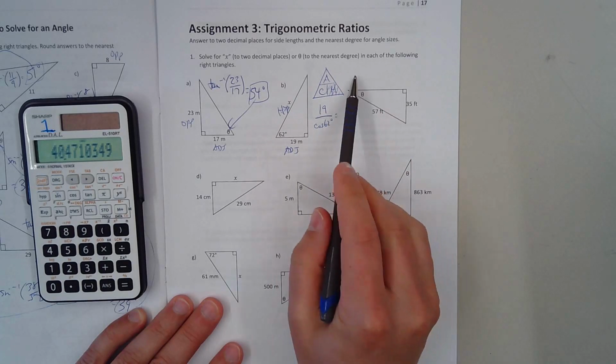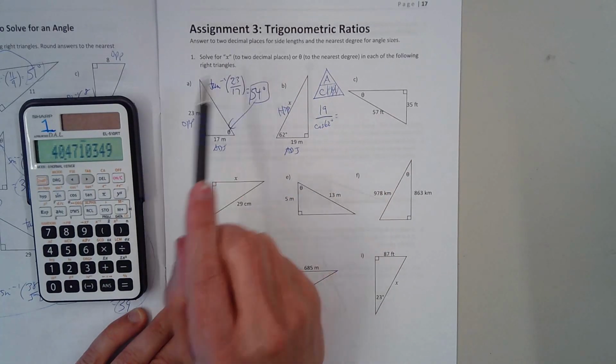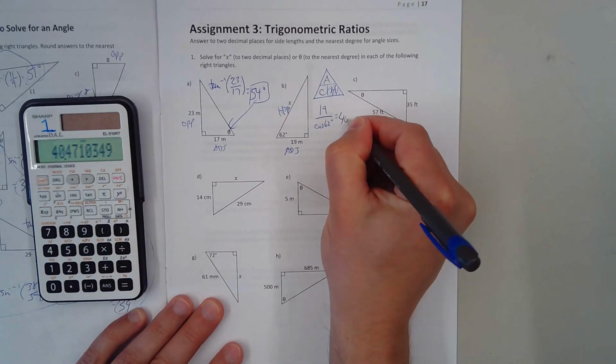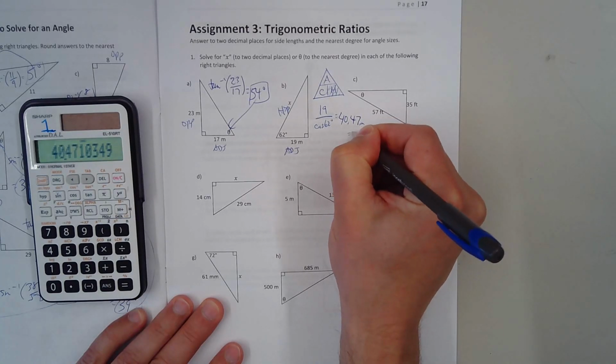Yeah, and because it says solve for x to 2 decimal places, I'll go 40.47, I guess. 47? Yeah. 40.47 meters is x.